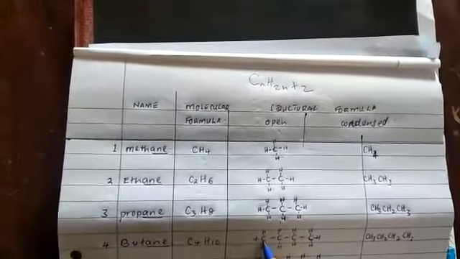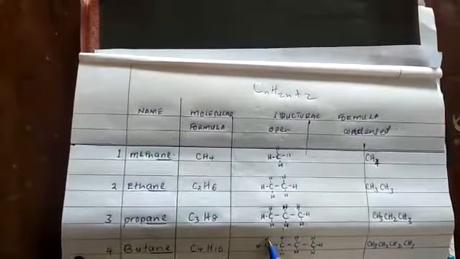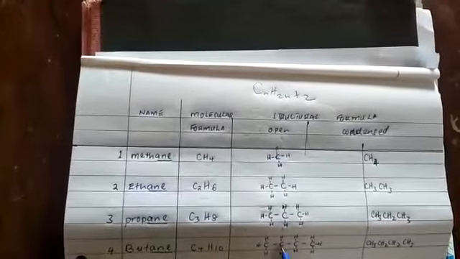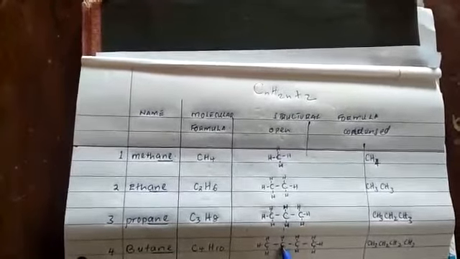Now you notice that the carbon at the end, sometimes we refer to them as terminal carbon, will have 3 hydrogens. Then any carbon that is not at the end will have 2 hydrogens. So you can see this has 2, this has 2, then this is at the other end, it has 3 hydrogens.